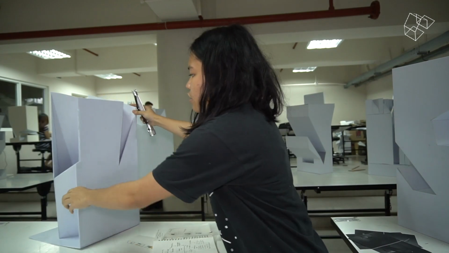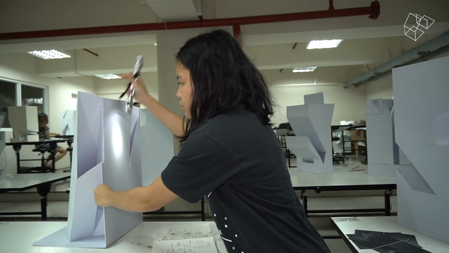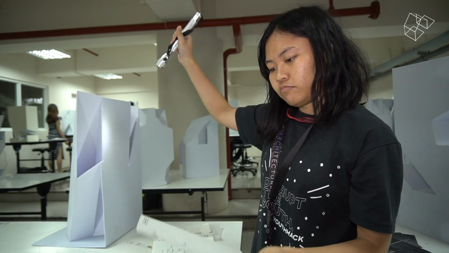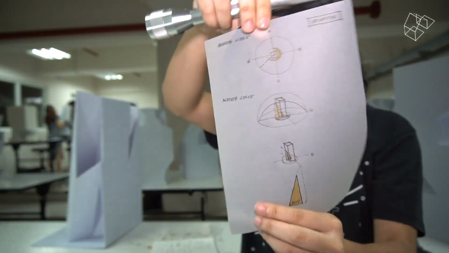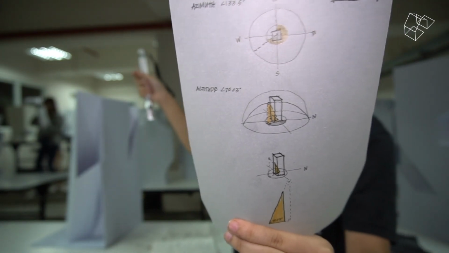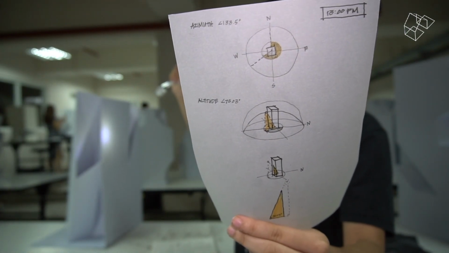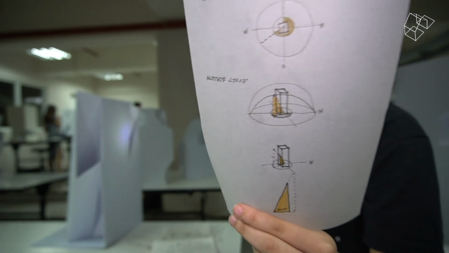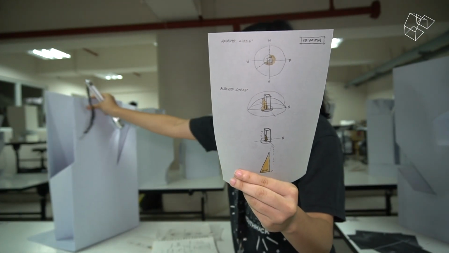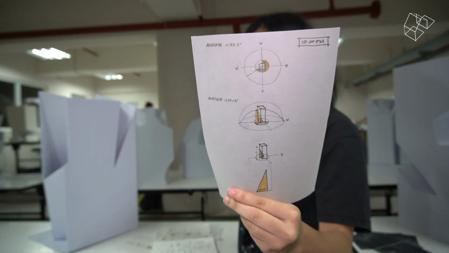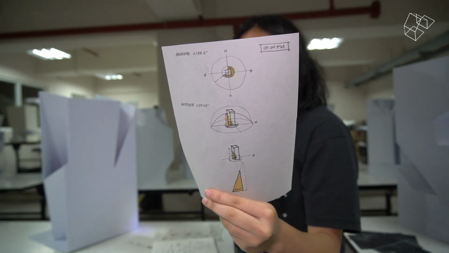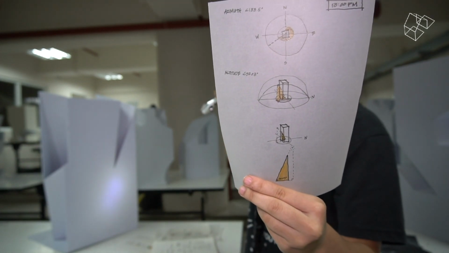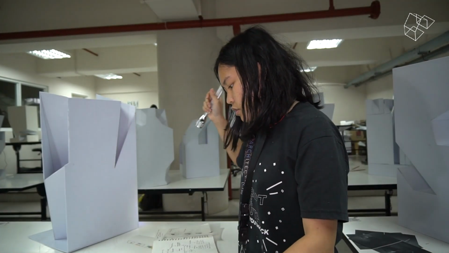And the last one, the third angle, is this one. This is the 1 p.m., or 13 o'clock. The azimuth at this time is 133.5 degrees and the altitude is 70.3 degrees. It's also almost as steep as the 11:15, but in more of a western direction.